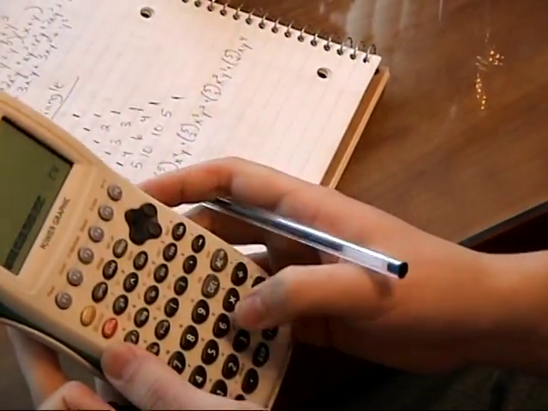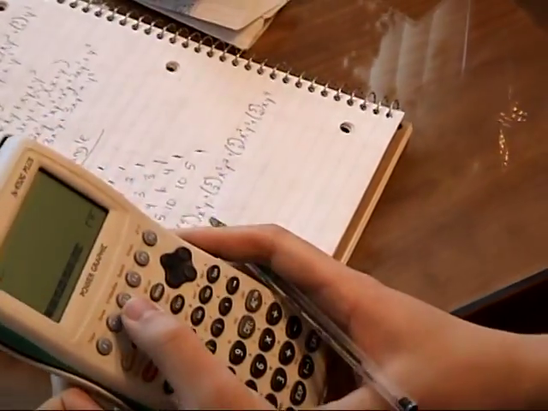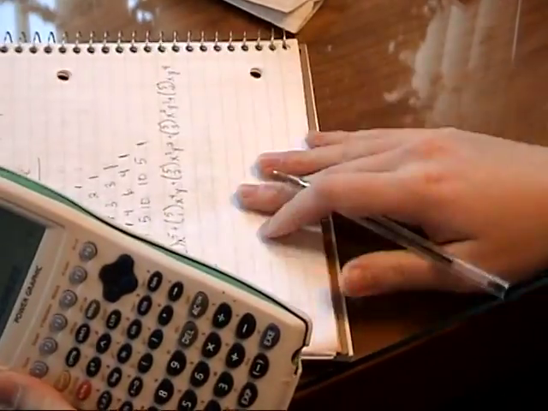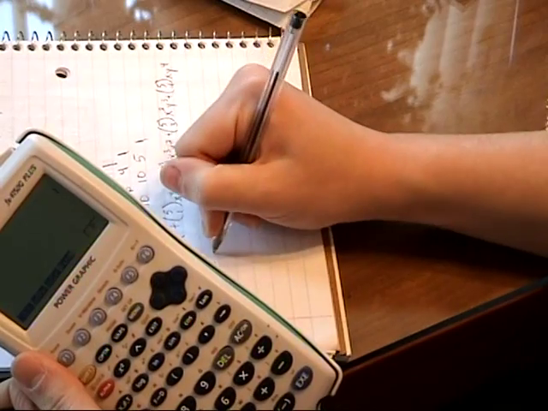Y to the 5th. And so if you take the calculator, 5C0 is 1, anything C0 is 1.